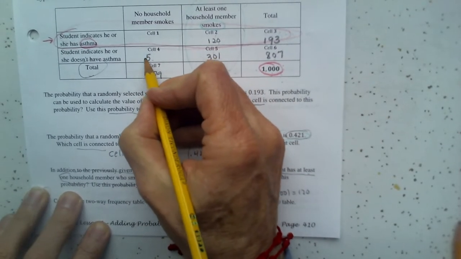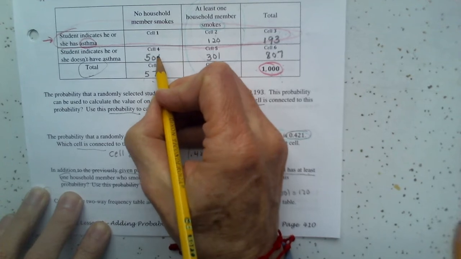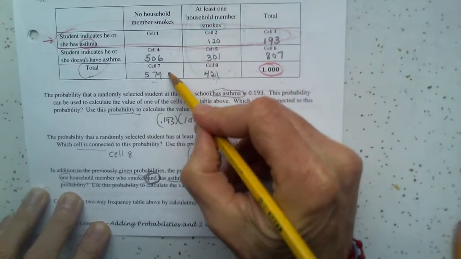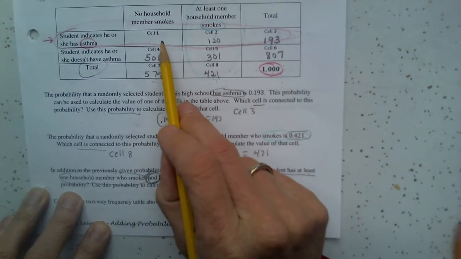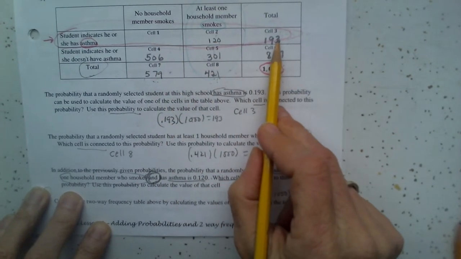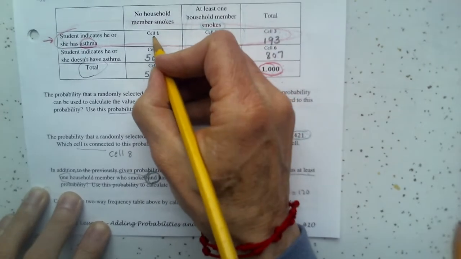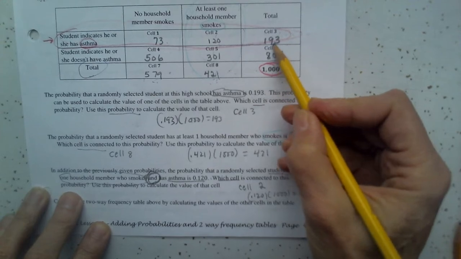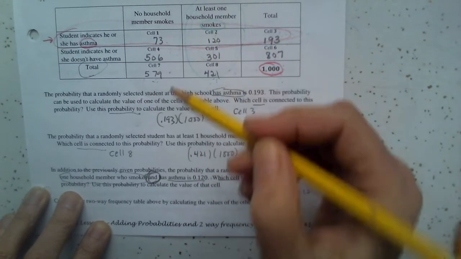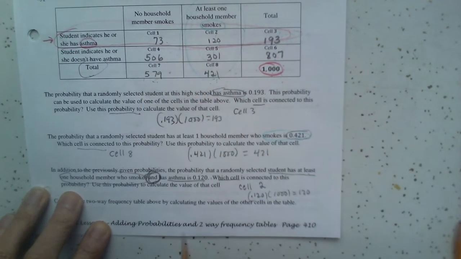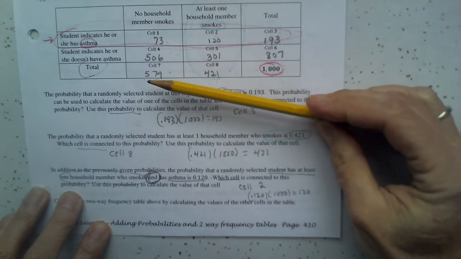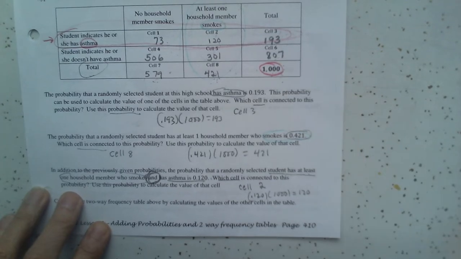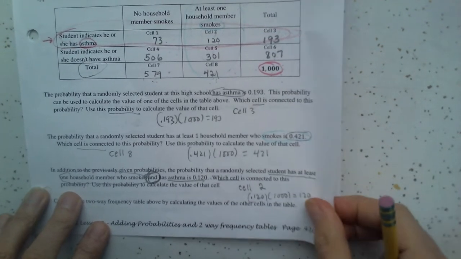Do a little bit of arithmetic, maybe in your calculator, you're going to get 506 people. And last but not least, this plus this must add up to 579 at the same time as cell 1 plus 120 adds up to 193. So if you do that arithmetic, you're going to get 73. 73 plus 120 is 193. 73 plus 506 is 579. So now we have the whole entire two-way table completed with just 3 pieces of information. We're assuming that there are 1,000 people in that school.